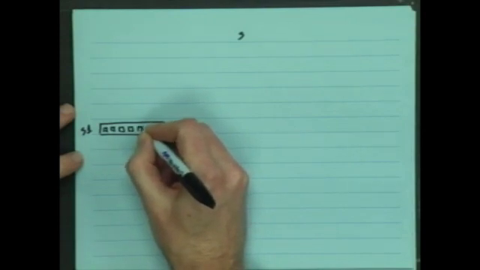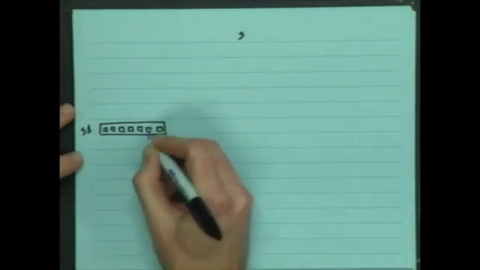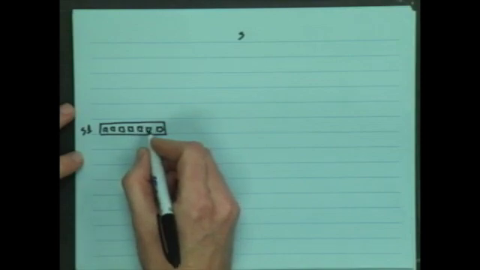Let's see if I can draw this really nice. It's not going to show up on your TV screen. How many ports is that? 1, 2, 3, 4, 5, 6, 7. So there's 7 ports on switch number 1.